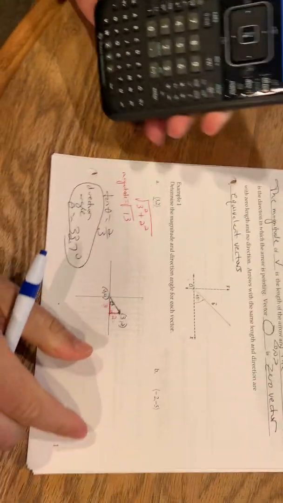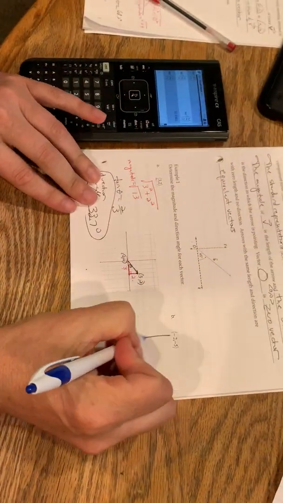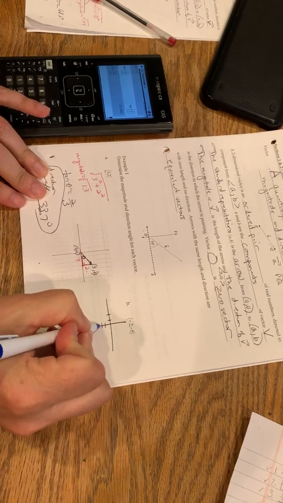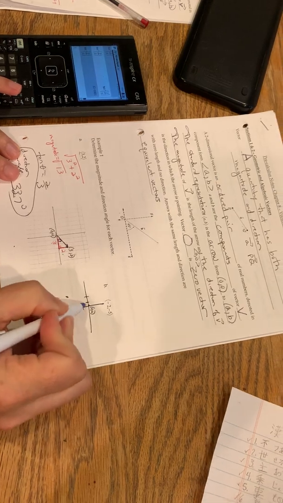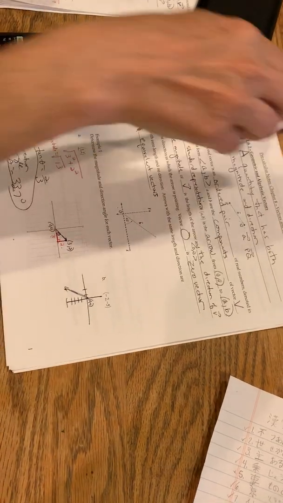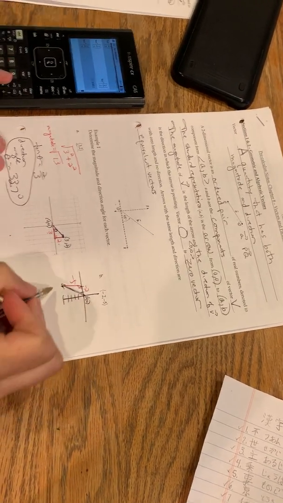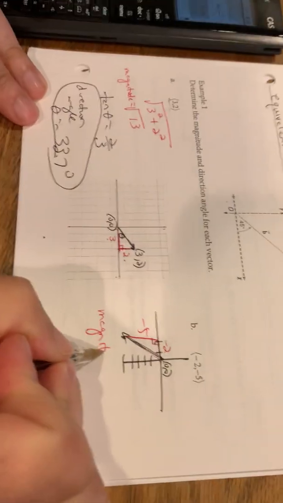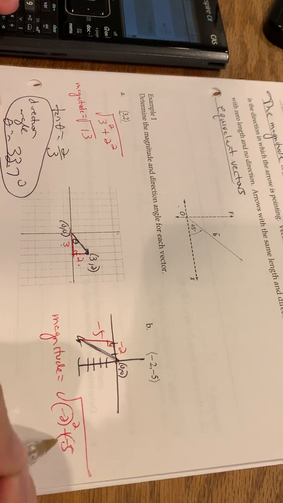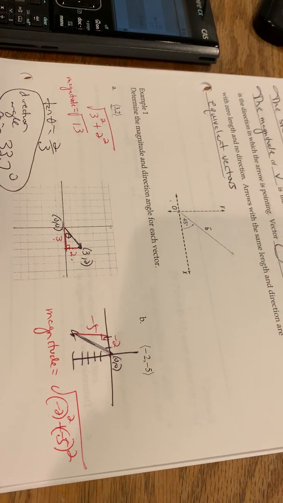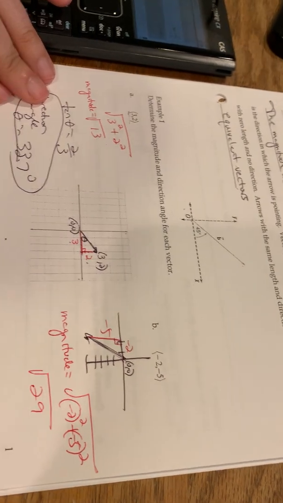And then last one from this page, determine the magnitude and direction angle for a vector whose components are -2, -5. I'm going to just draw another triangle. I'm going to go left 2, down 5 from the origin. Here's the vector. If I turn this into a right triangle, I'm going left 2, down 5. So for the magnitude, it's just Pythagorean theorem. A squared plus B squared equals C squared, and then take the square root. So the magnitude, I got square root of 29.